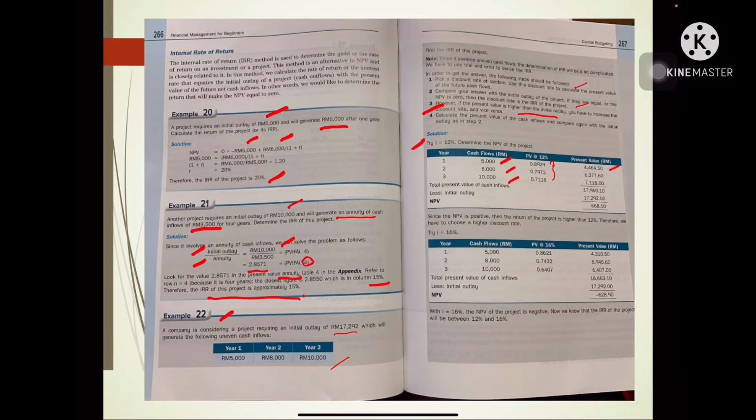Year 2, 8,000, you multiply with 0.7972, you will get 6,377.6. And year 3, 10,000 times 0.7118 will give you 7,118.00. Then we minus our initial outlay.